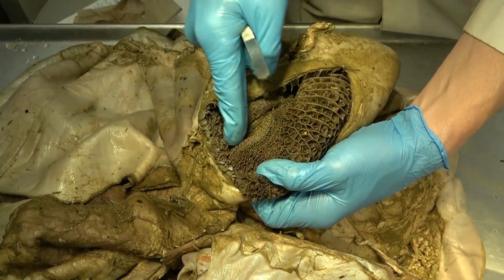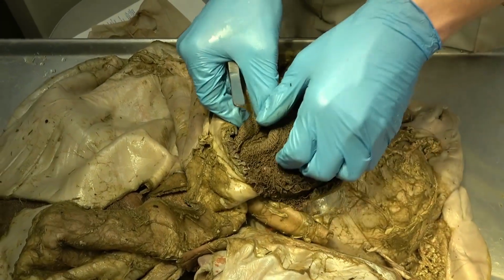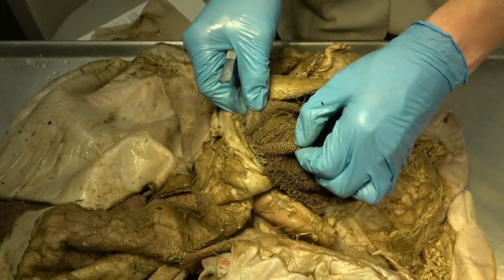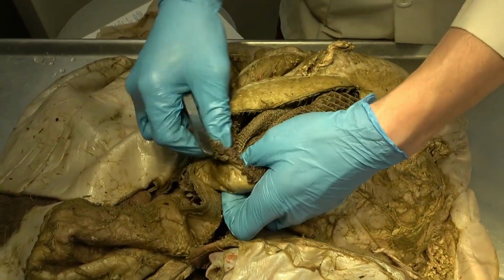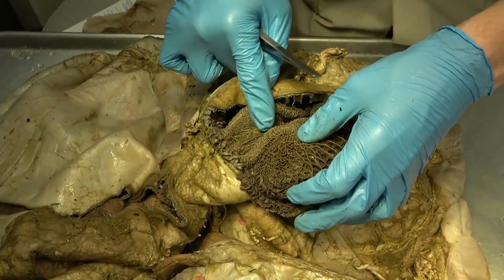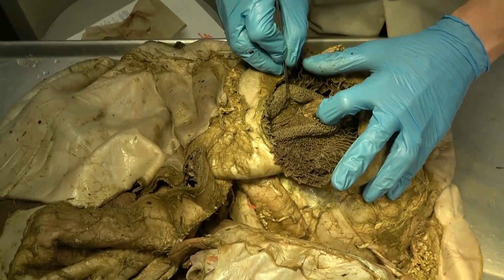So this is the reticular groove, with the labia being essentially the walls of that groove. The reticular groove leads directly from the esophagus straight down into the omasum.